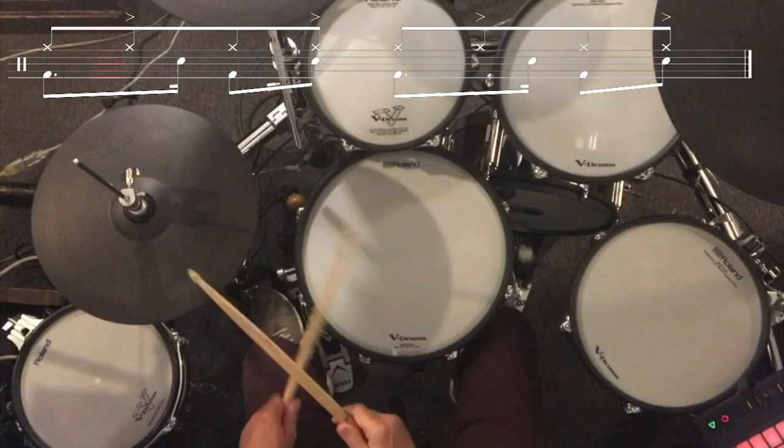So the beat that I wound up playing is actually a combination of two different rhythms. The first comes from Trinidad. It's called a soca, and that sounds like this.